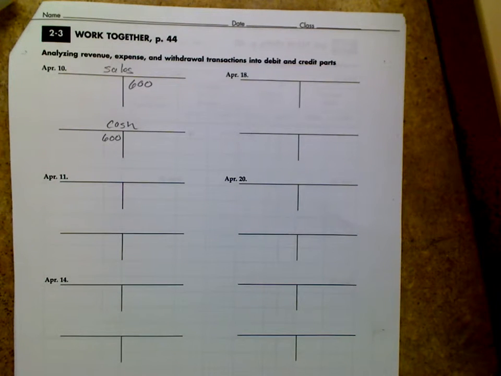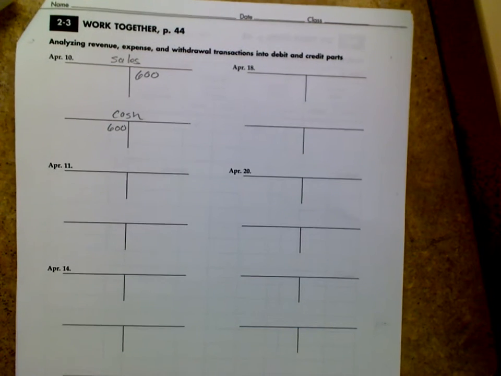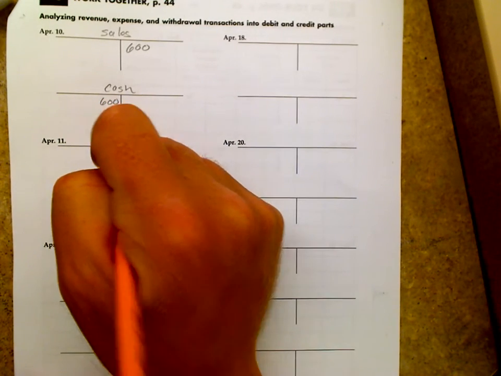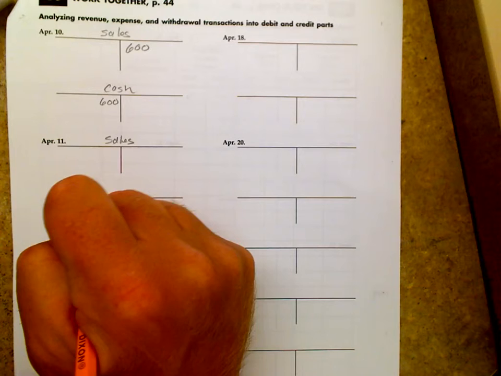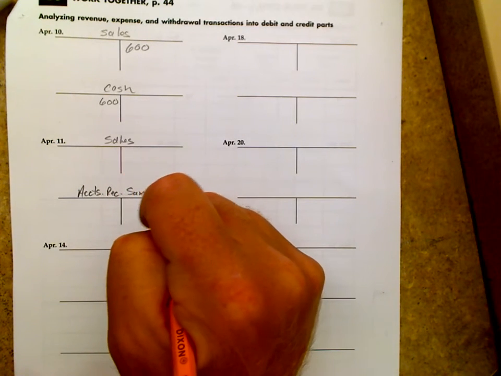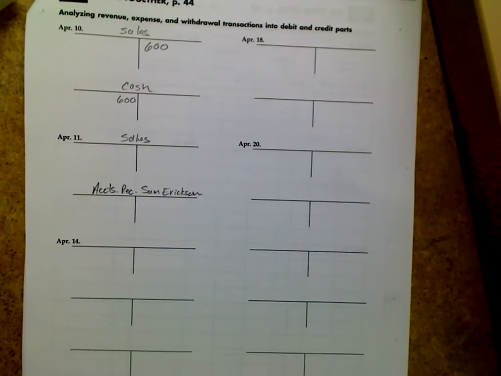That works. On the 11th, it says we sold services on account to Sam Erickson. So what two accounts are we dealing with when we sell services on account? Sales and accounts receivable. All right. Sales and accounts receivable, Sam Erickson. So, sales increasing or decreasing? Increasing.